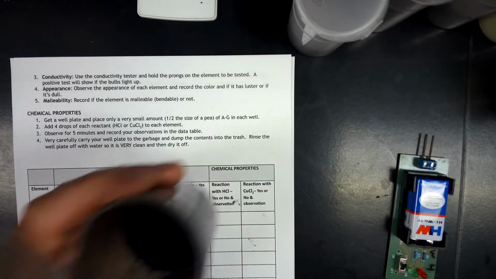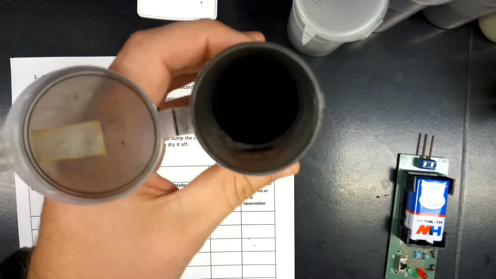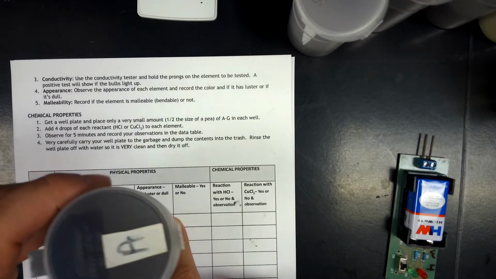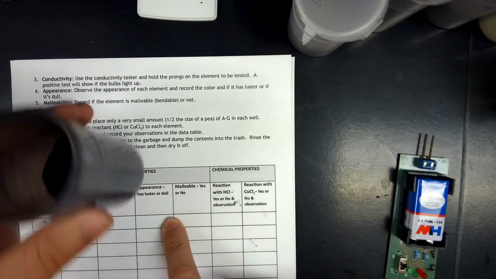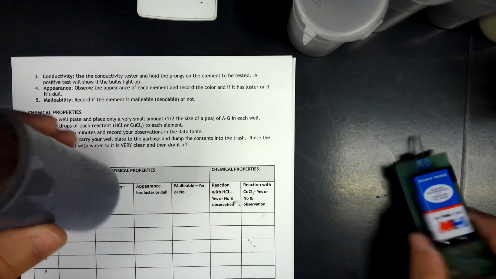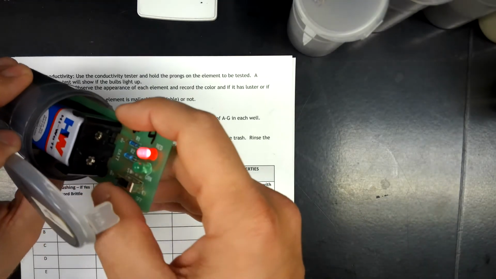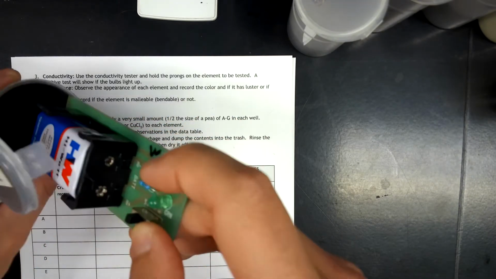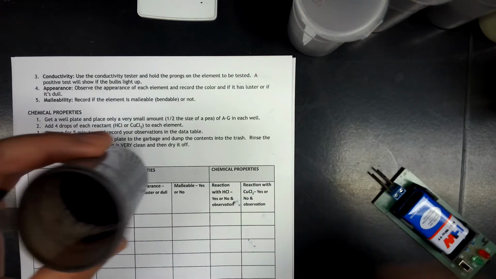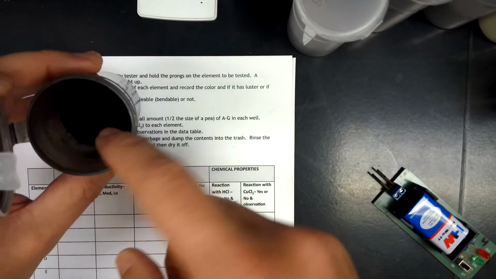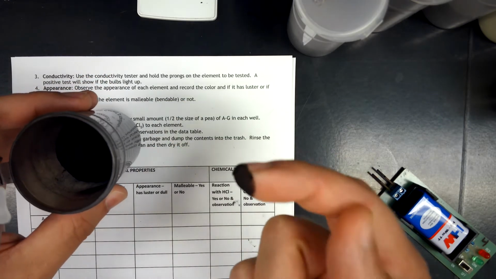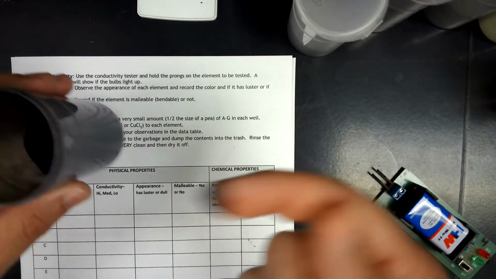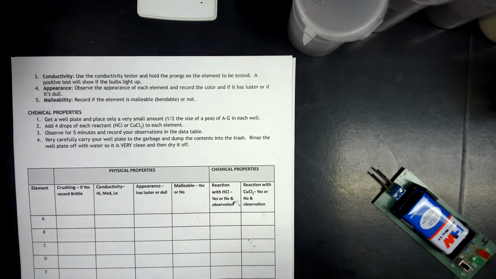So letter A here is a really black powder. That would be its appearance, it is not lustrous. It is very chalky, dull. Check its conductivity. It does have low conductivity. So we're getting that low light. And the test I was talking about is if you just stick your finger into it, if it comes away just covered in the stuff like a powder, then that's our crushable. So letter A is crushable, but not malleable.